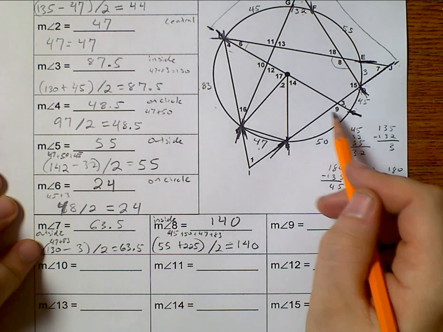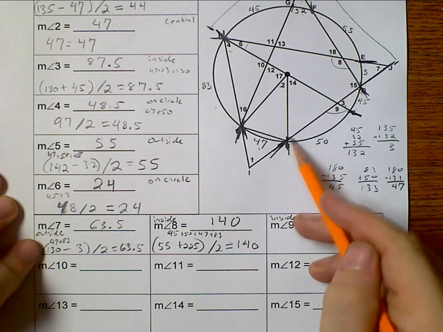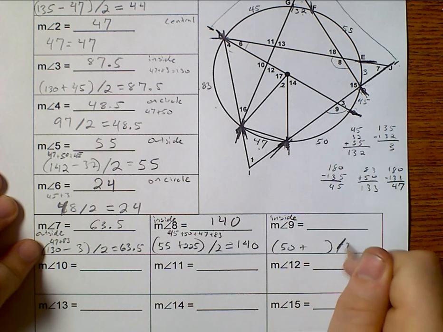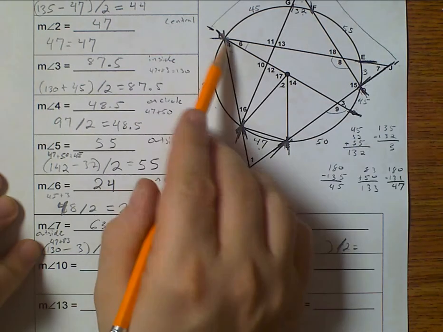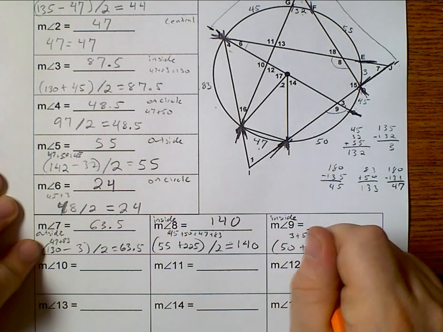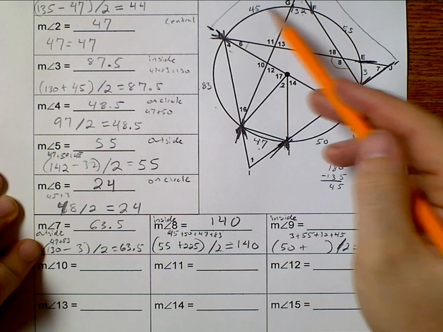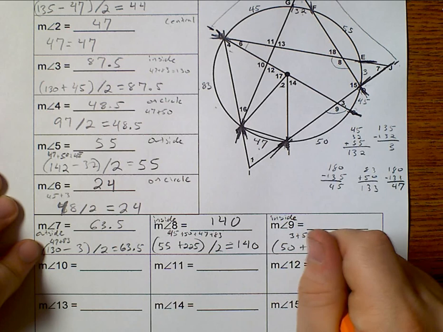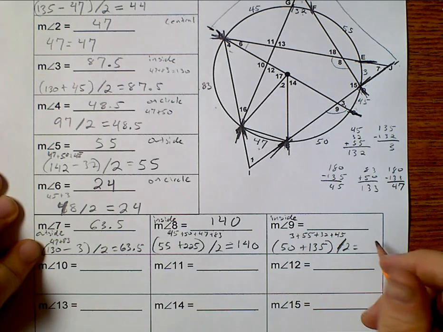Angle 9 is also inside. And it's going to use this arc, which is the 50. And this arc, which includes the 3, the 55, the 132, and the 45. So 3 plus the 55 plus the 132 plus the 45. 3, 55, 132, and 45. We add all of those, and we get 135. Well, that happened to be HD, which we knew earlier. And what we get here is we get 92.5.